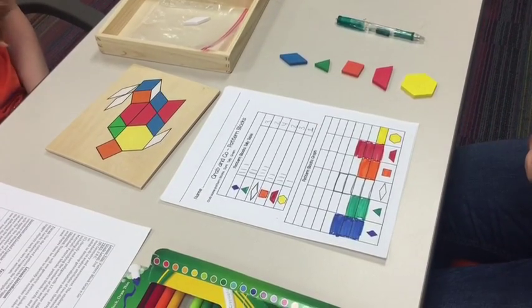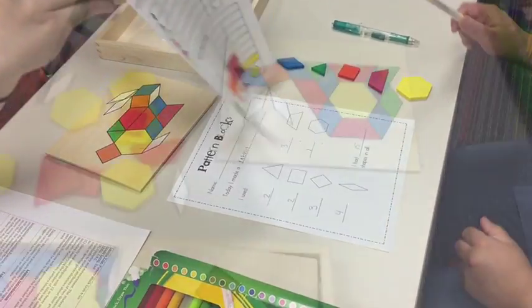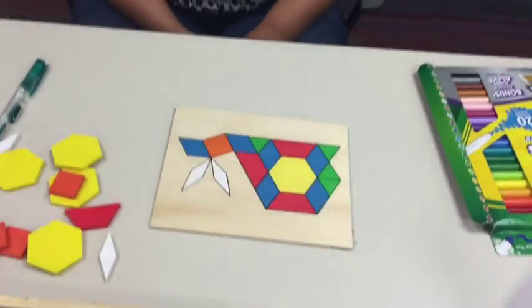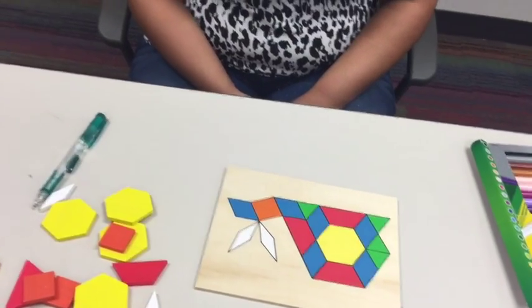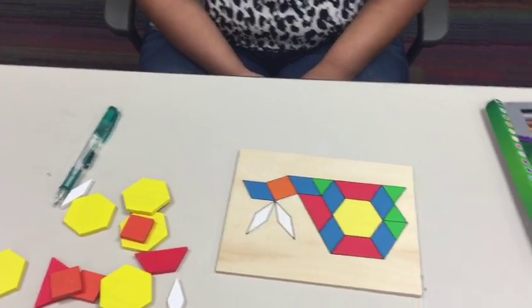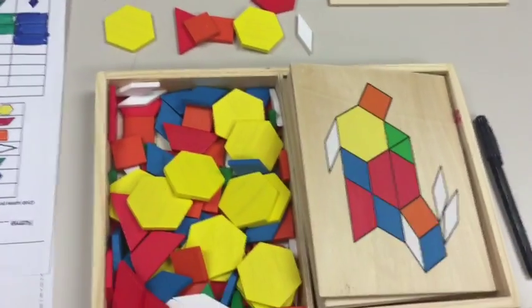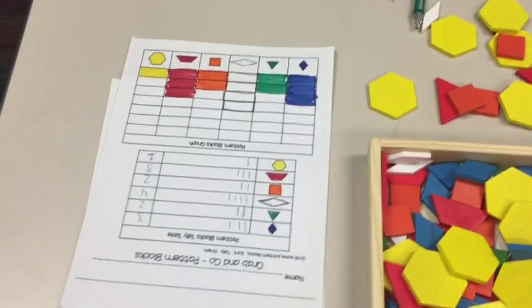Perfect. Okay, so now you have your bar graph. And this is the end of our guided practice. Now the students will do the independent practice where they will each get a pattern block card and basically do the same exact thing and be able to compare their charts with their neighbors.